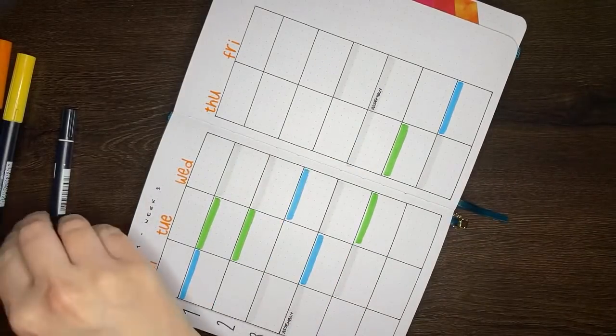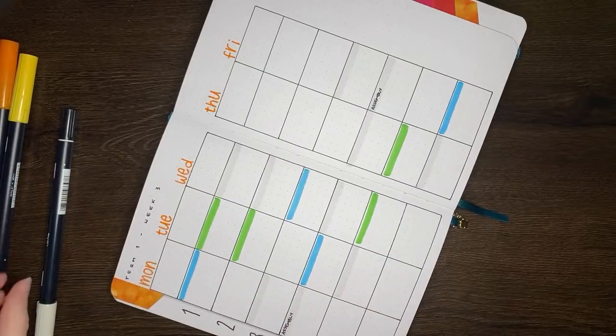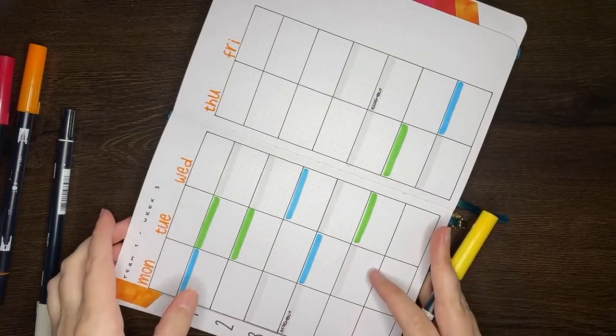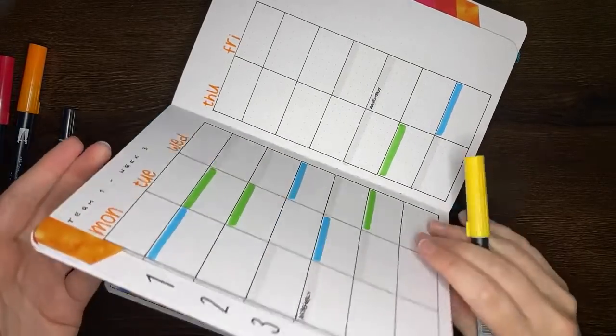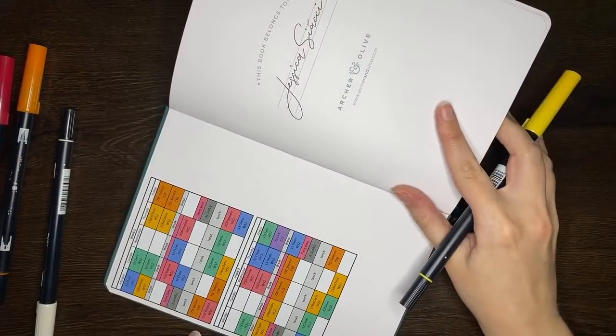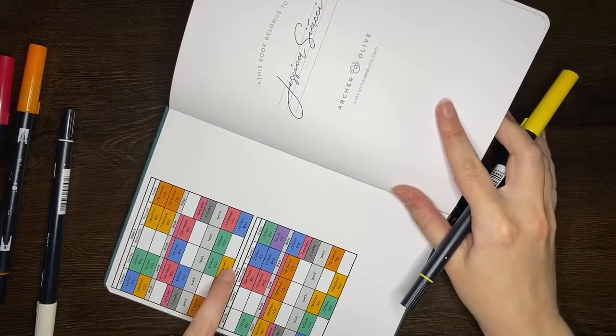Bing, bing. And then we can do yellow. Yellow being biochem. So biochem we have what? 2, break, 6, 1, 2.